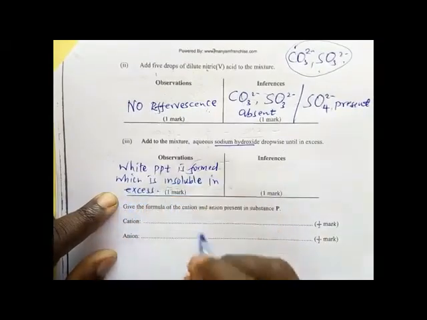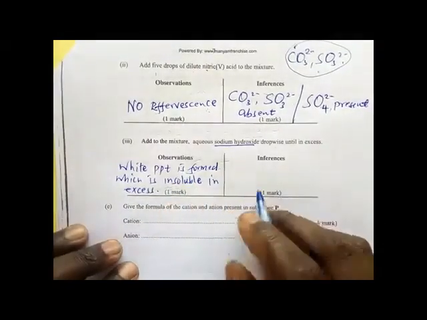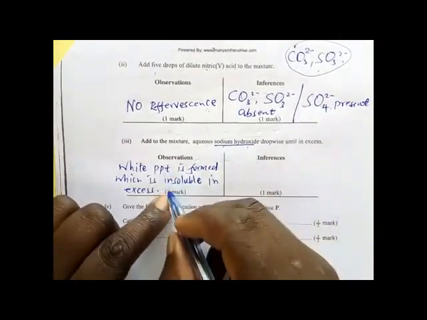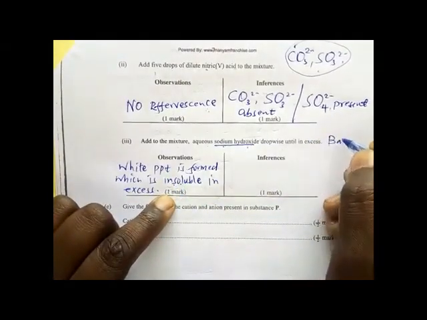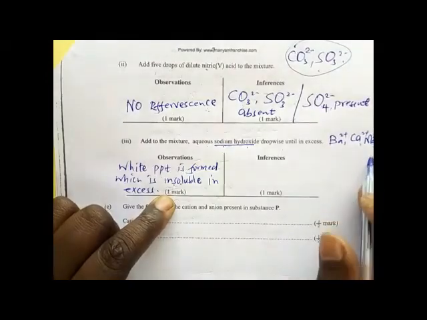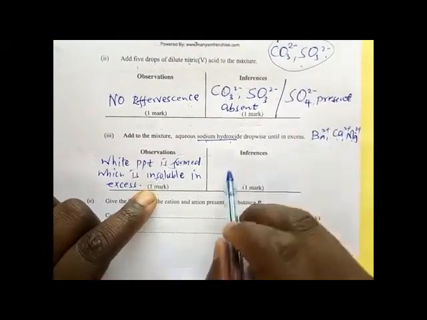A white precipitate insoluble in excess. So when adding sodium hydroxide, a white precipitate is formed insoluble. Then we know for sure that the barium 2 positive, the calcium 2 positive, and magnesium 2 positive may be there.